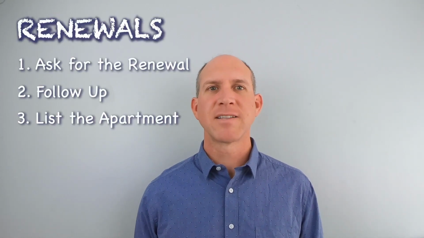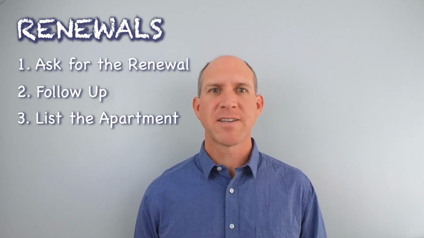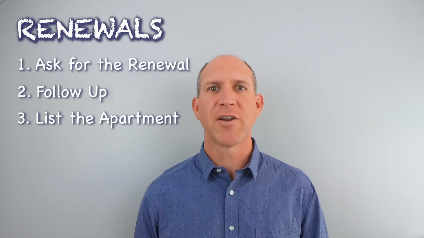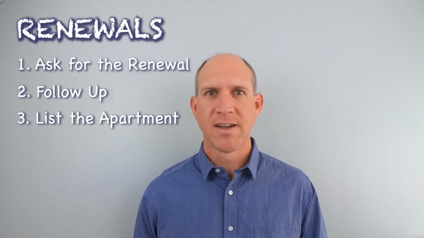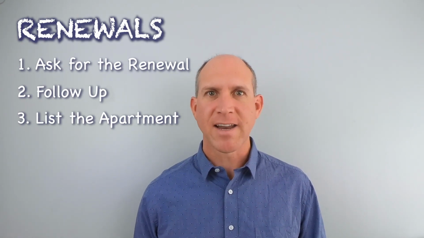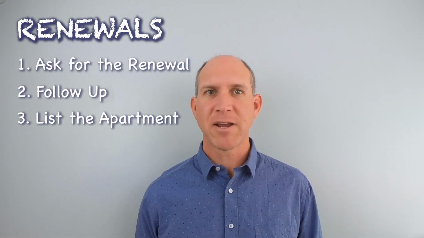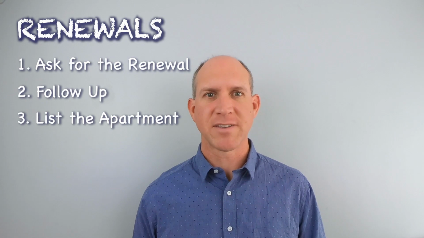Step 3, list the apartment. If I don't have the signed lease at least 2 months prior to lease expiration, I list the apartment on all the free sites I mentioned. I also place a for rent sign on the property. And I email all of my current tenants to see if they may know someone potentially interested in renting the apartment. Depending on the number of inquiries and showings throughout that month, I may drop the price to increase interest.